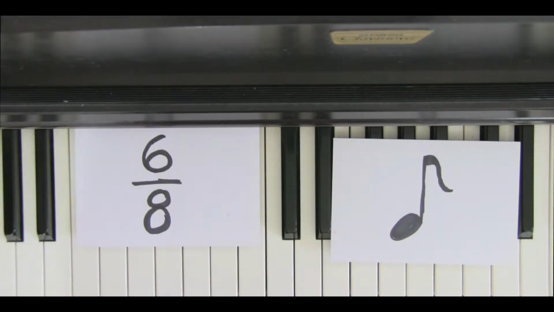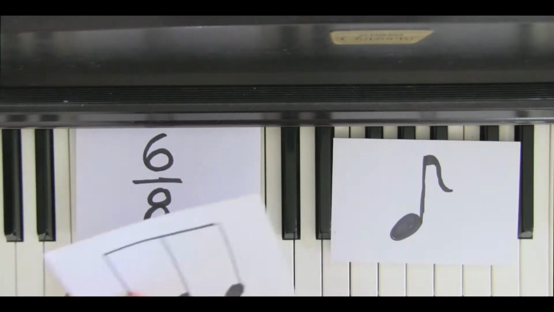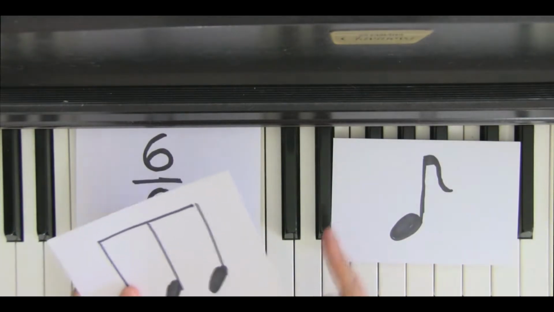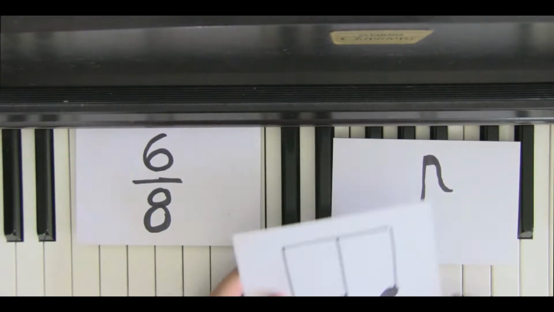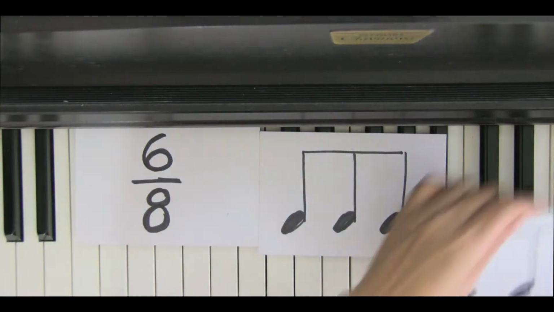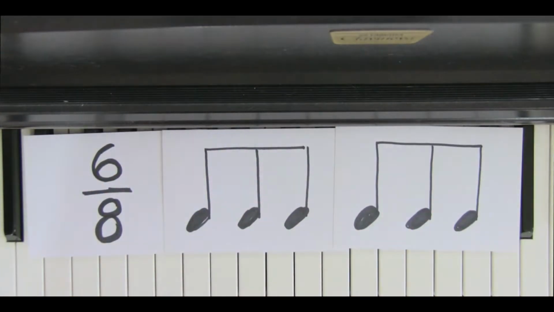But here is what makes 6/8 different. If you have 3/4, you will find that the quarter note is the main note, so you will count only 3 quarter notes and that's it. When you have 6/8, you will need to have 6 8th notes, and you have to count them like this, right?